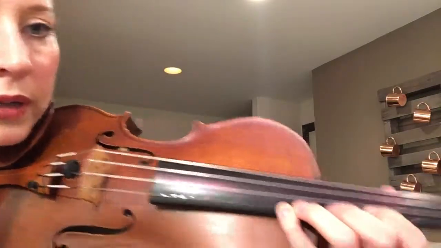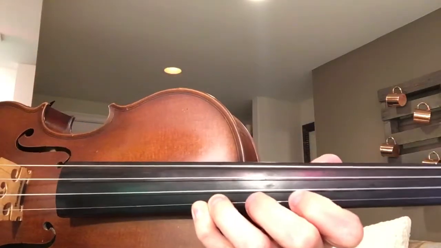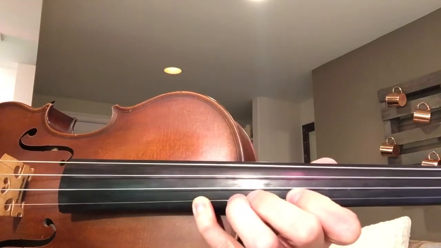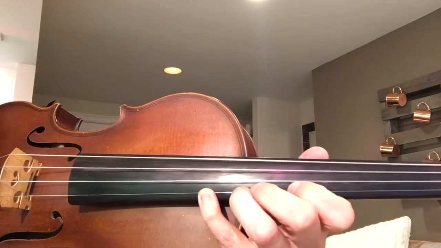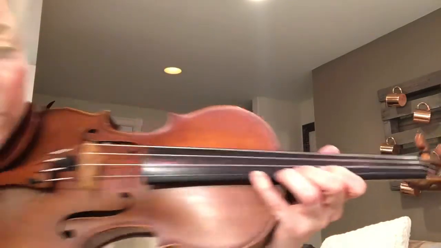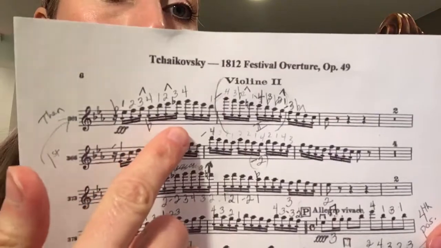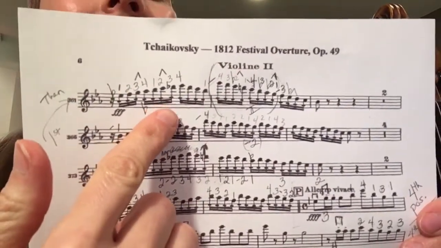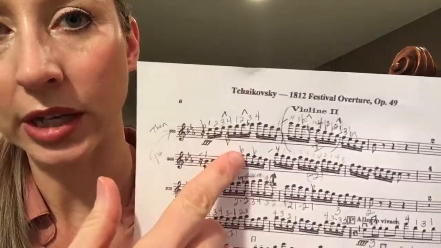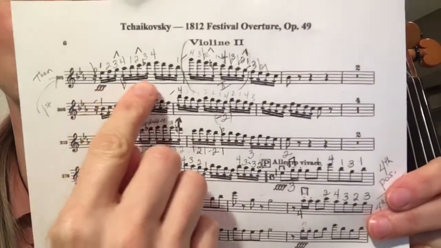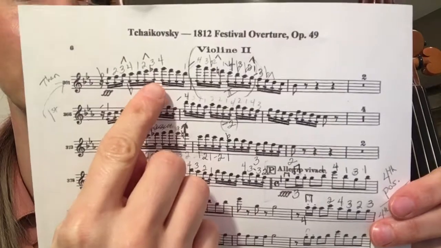Oh, except for in this example, they're asking you to make your 3rd finger, this D, flat. That's not part of the key. It's just written in to that section right there. Where does it have it? Right here you have D flat. Tricky Tchaikovsky. Oh, these would almost be the exact same fingers if it weren't for that D flat.